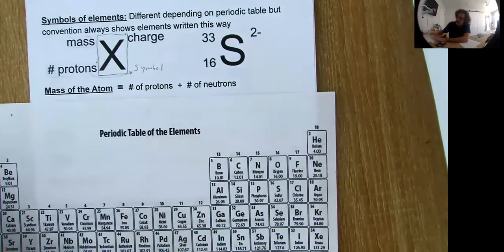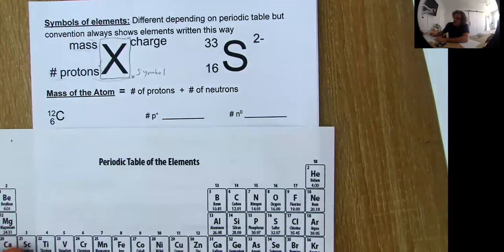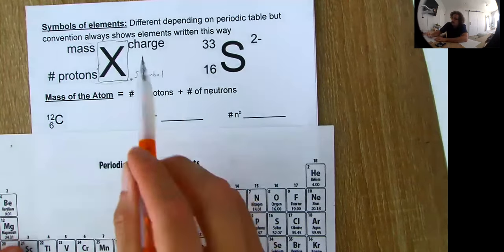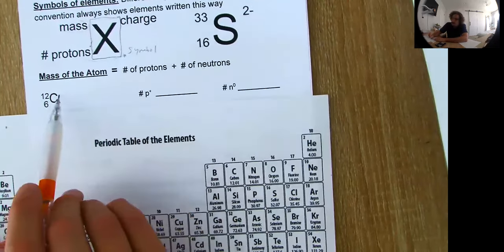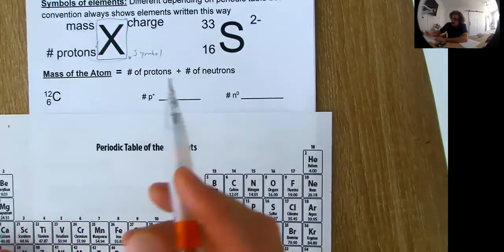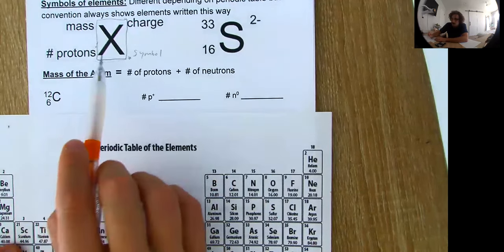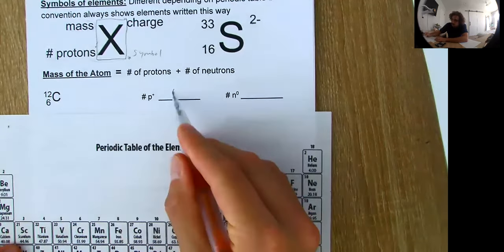Good. All right, so let's practice. Here's the symbol, and we're trying to figure out how many protons and how many neutrons there are. Just follow this at the top, and you see that the number of protons is written on the bottom left. So the answer is 6.